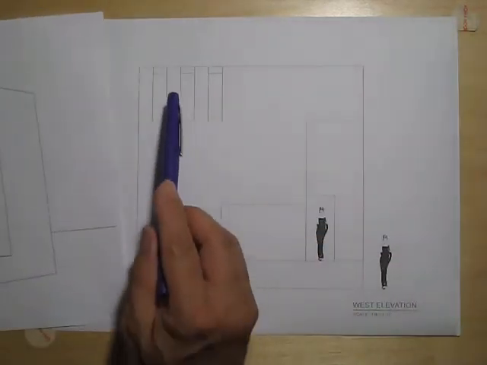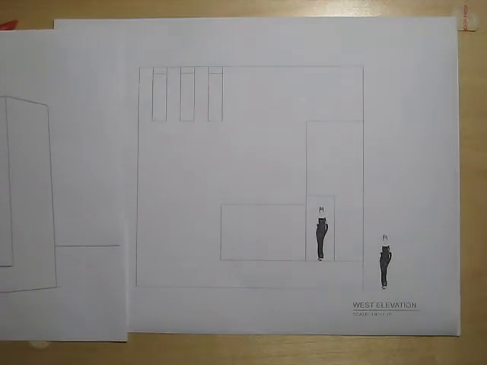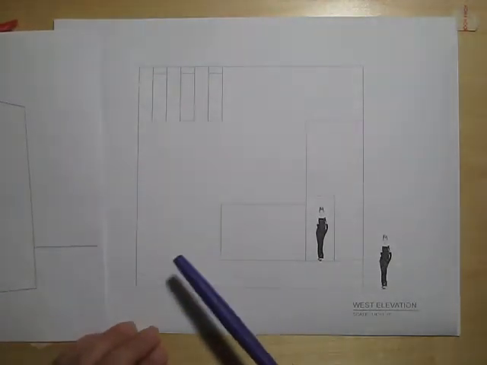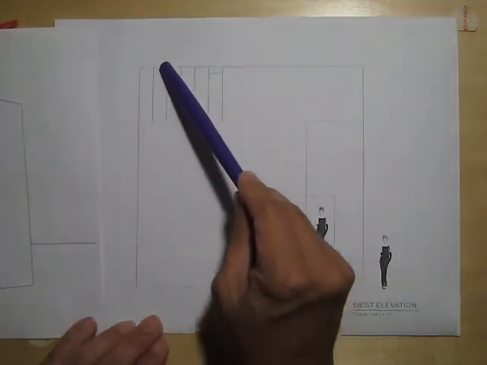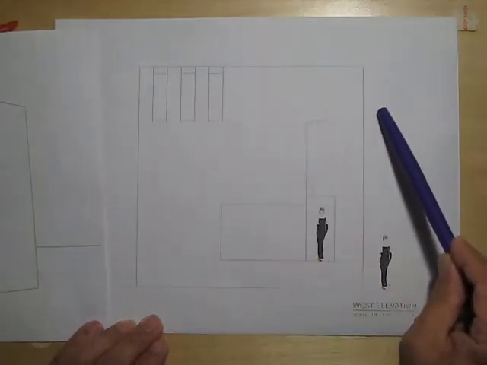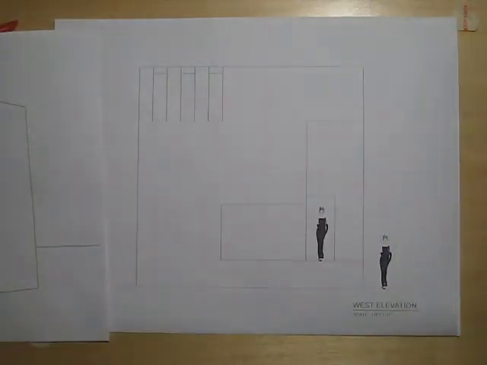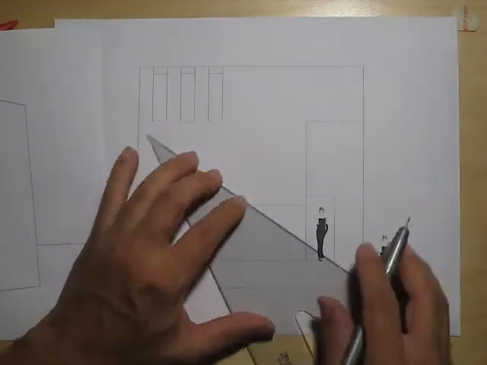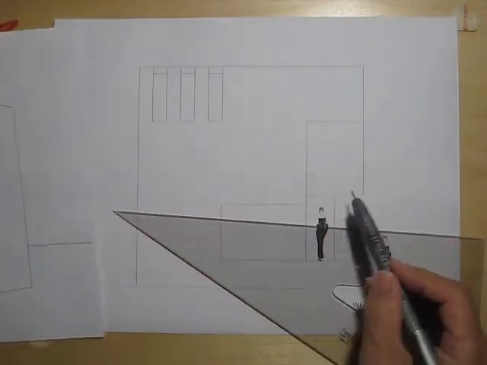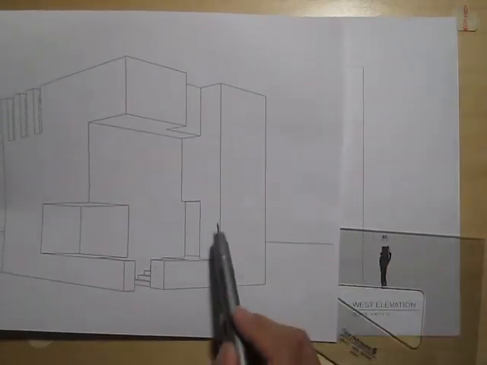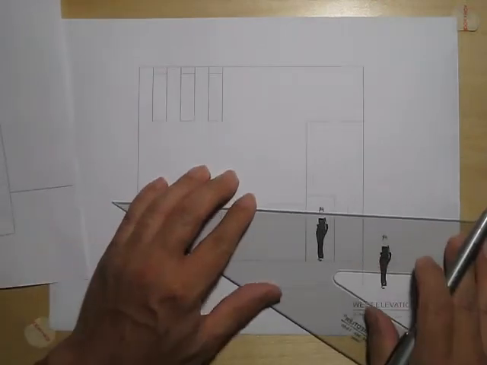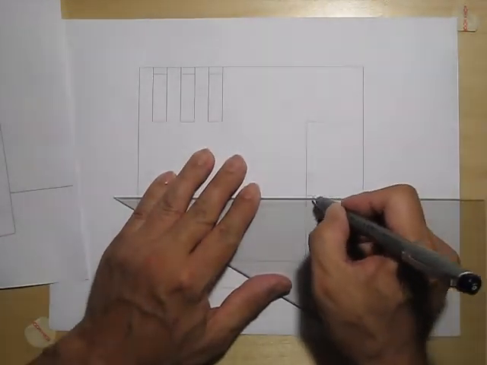I know I have this little detail right here, but for clarity I might want to express this as my closest plane. So for this case right here, I am going to express this doorway and this wall as the furthest line that is receded back from this picture plane.